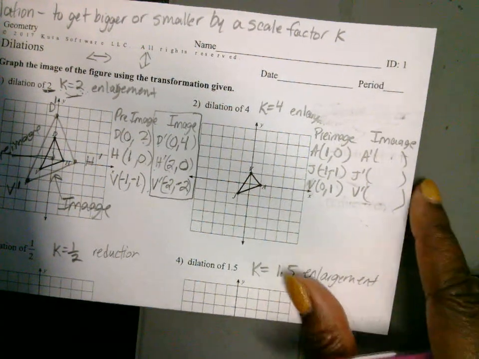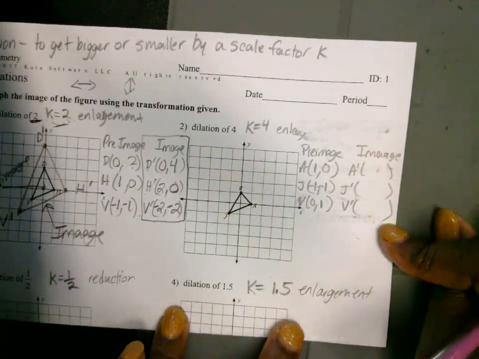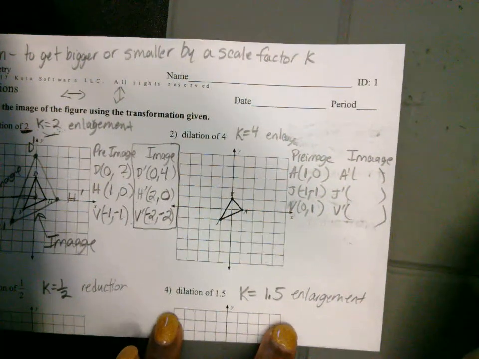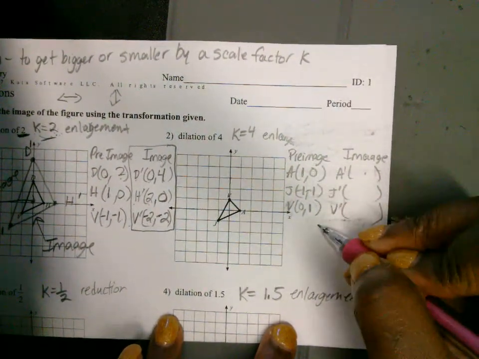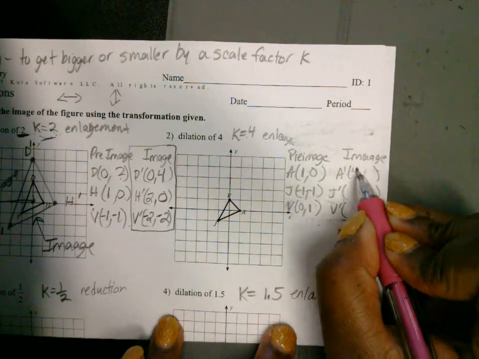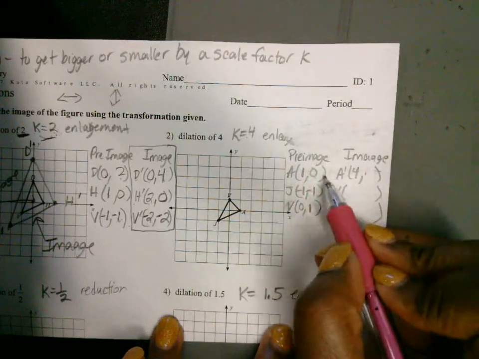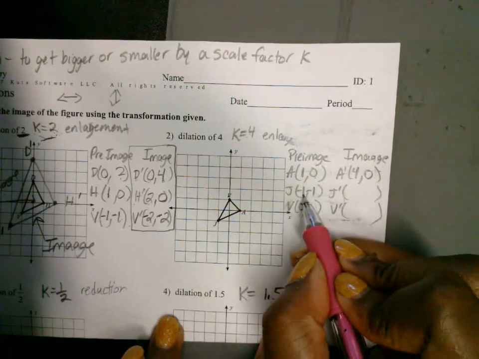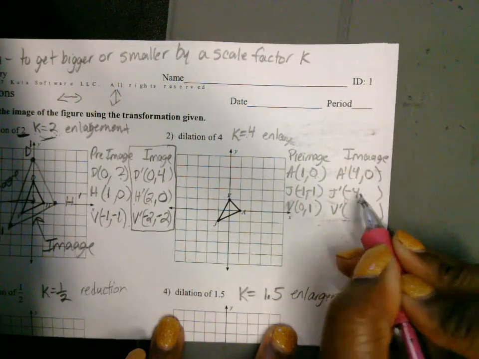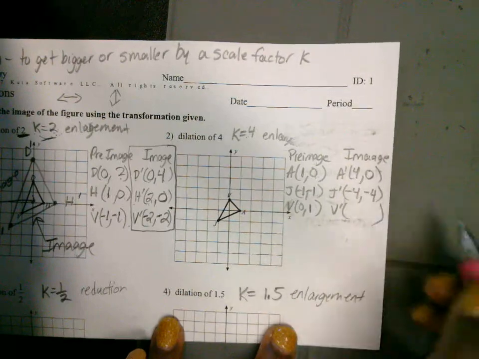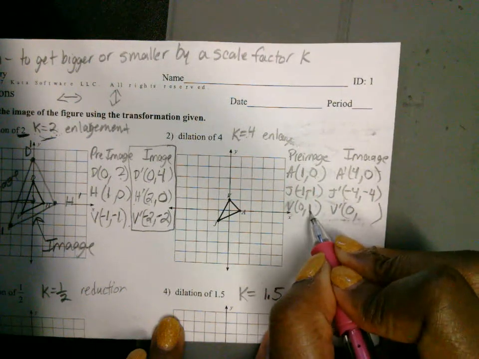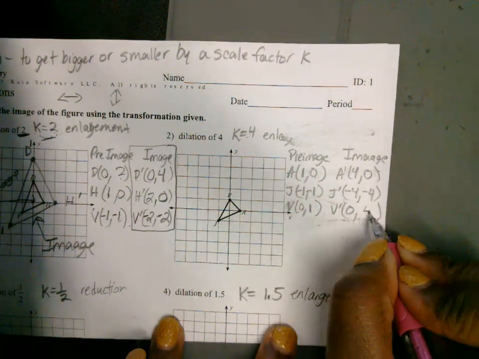Okay, that's good. All right, so now what are we going to do to figure out what the image is? What do I do to find the image? Anybody know? Yes, Arturo? Multiply all these numbers by 4. So we're going to say 1 times 4 is what? 4. 0 times 4, 0. -1 times 4, -4. Then you got another, -4. 0 times 4, 0. And then +1 times 4, 4.